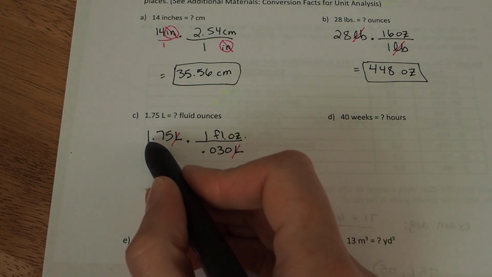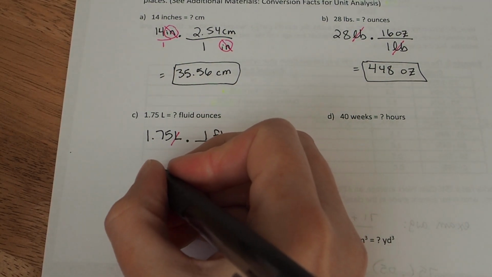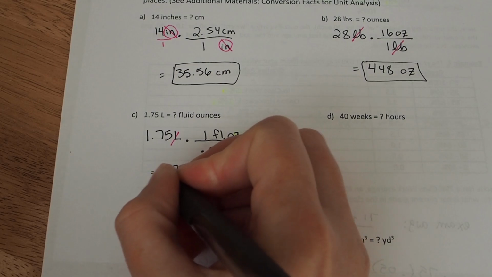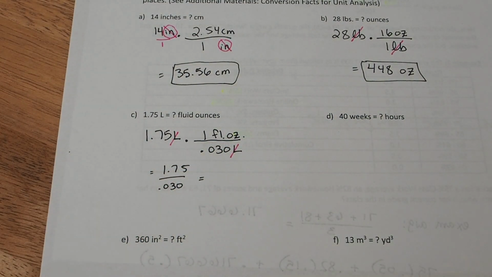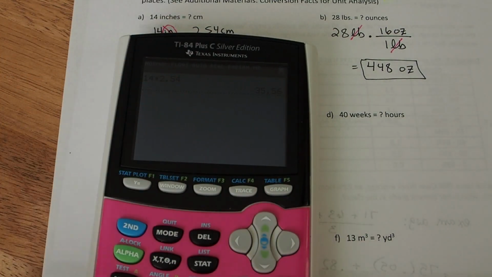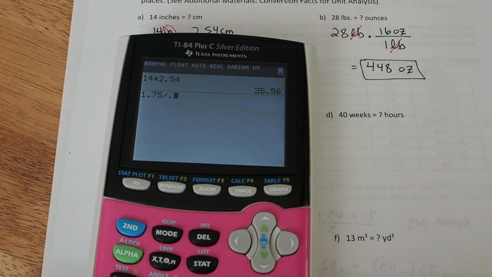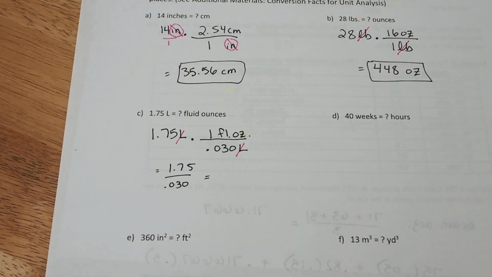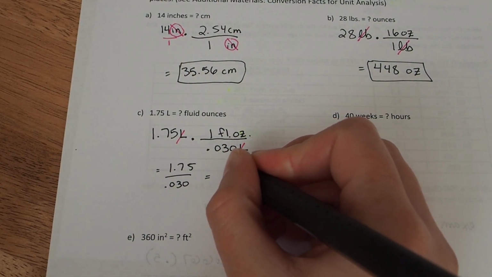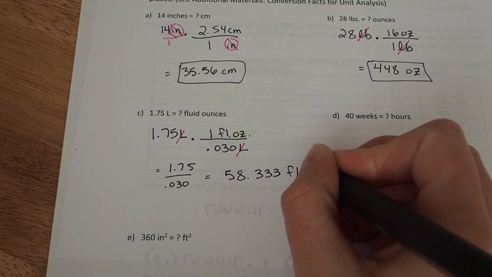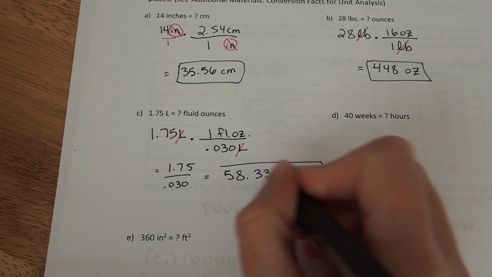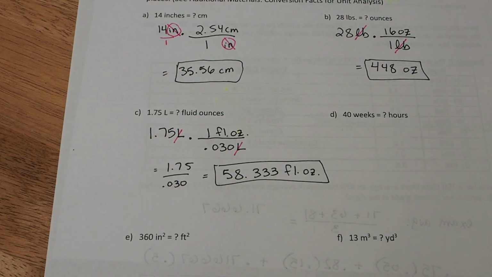Okay. If you multiply across the top, 1.75 times 1 is 1.75. And across the bottom, 1 times 0.03 is 0.030, and then you just divide. Okay, you have a division problem this time. So 1.75 divided by 0.030 is 58.3 repeating. So I will have 58.333 fluid ounces.